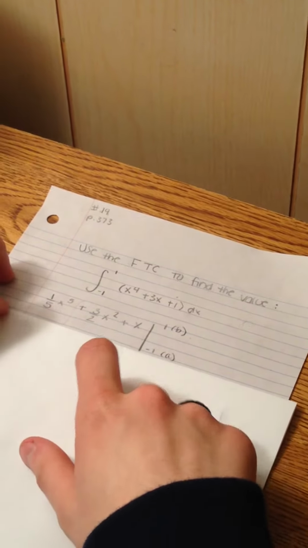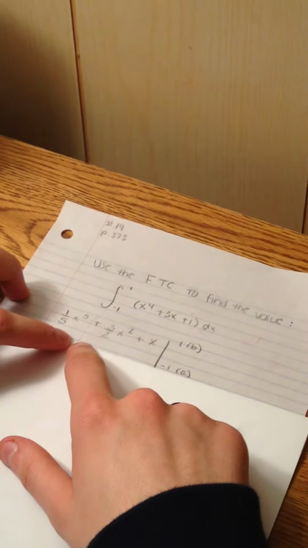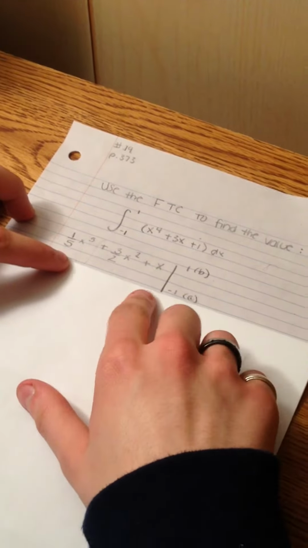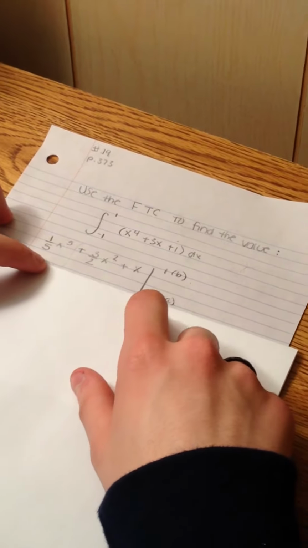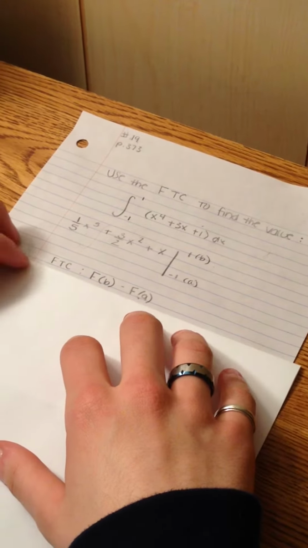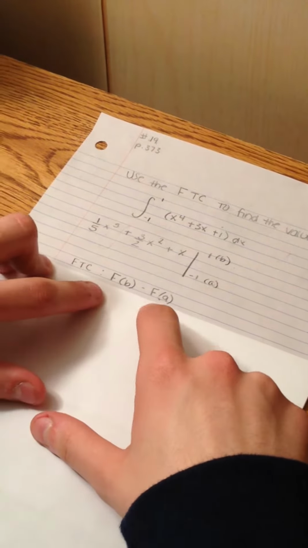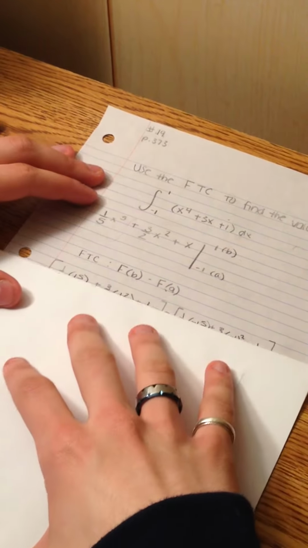So again, when we're finding area, we have to think of antiderivative, which is actually the original function. So now we have to evaluate this at our endpoints at -1 and 1. The fundamental theorem states that you take the antiderivative at point B minus the antiderivative at point A.